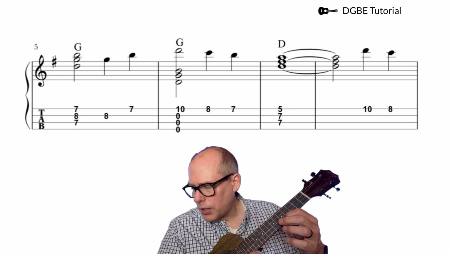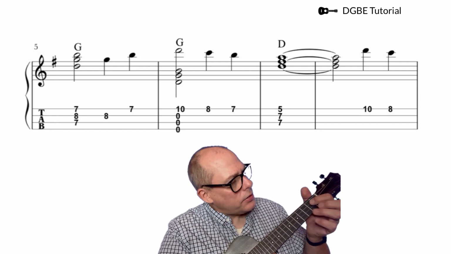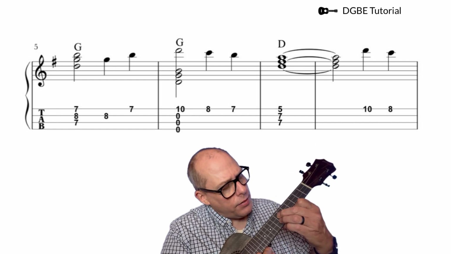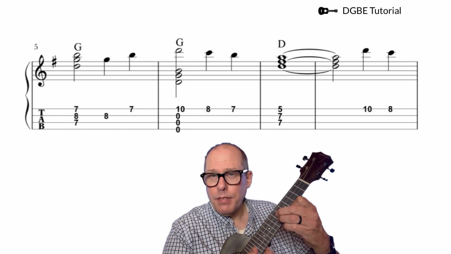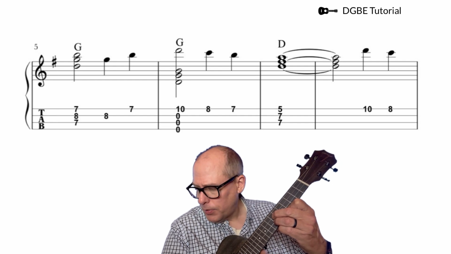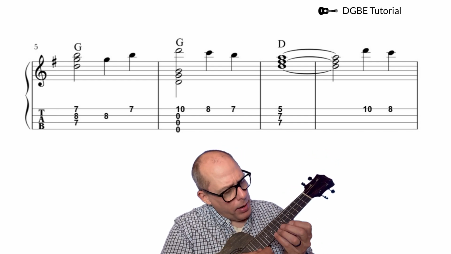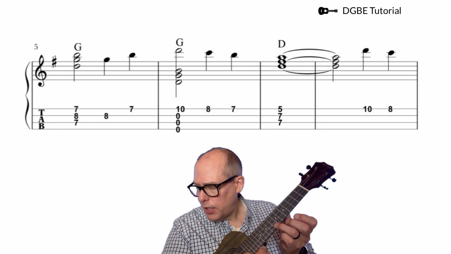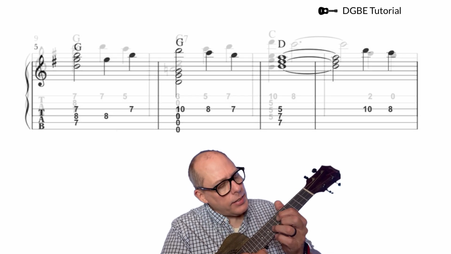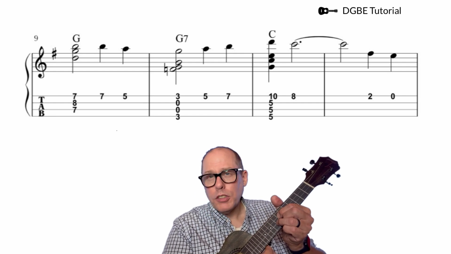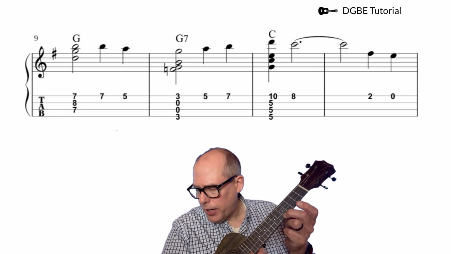Now, a little slightly different D chord here. Instead of up here, we're going to put our 1st finger on the 1st string 5th fret, and then fingers 2 and 3 on the 7th fret, and play strings 3, 2, 1. That's going to come back later, that higher D chord. Walk back up, 10, 8, 1st string, that 7th fret again, that G chord up there. Repeat the 1st string, walk down to the 5th fret.